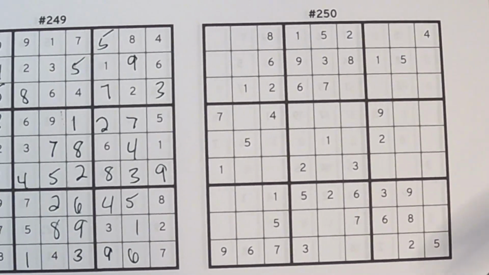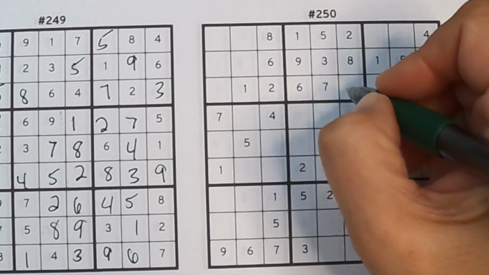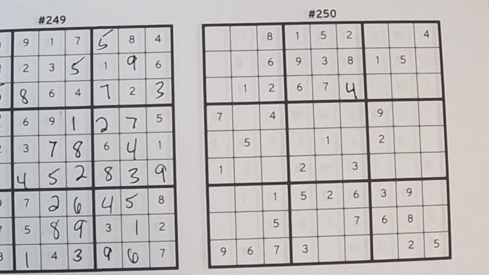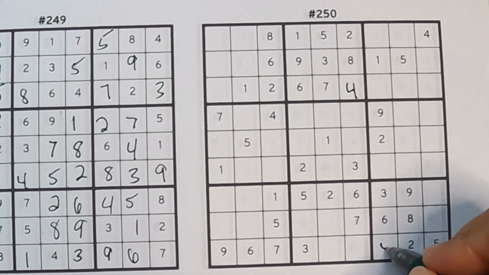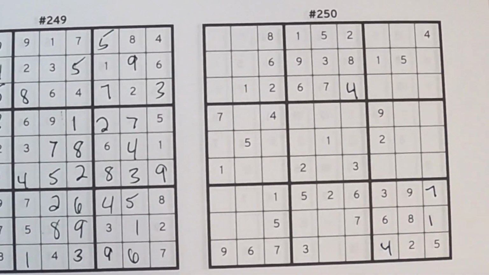Looks like today we're doing number 250. And if we start with this box, we've got 1, 2, 3. We're missing a 4. For this box, we're missing 1, 4, and 7. We've got a 4 covering these two boxes, so our 4 must be here. 7 here, so 1, 7.